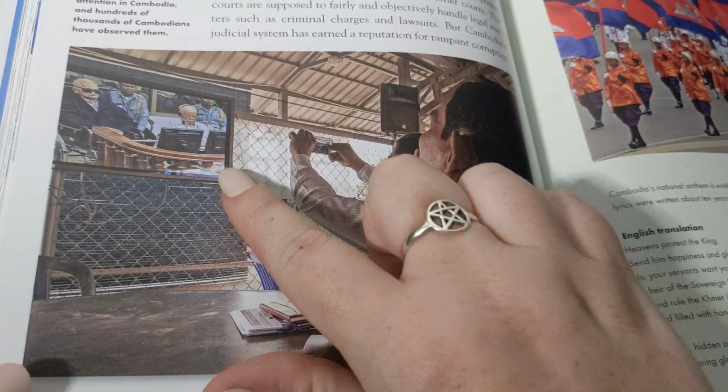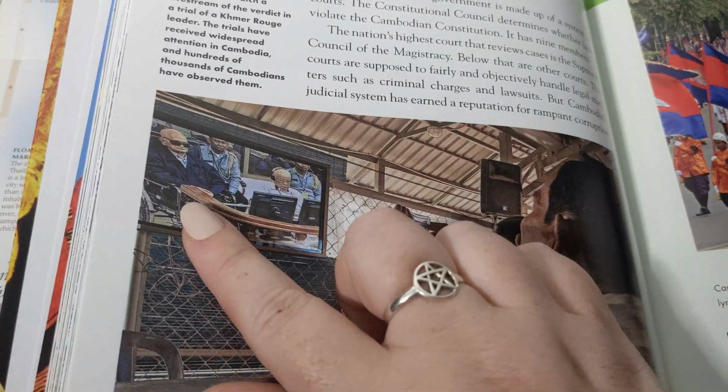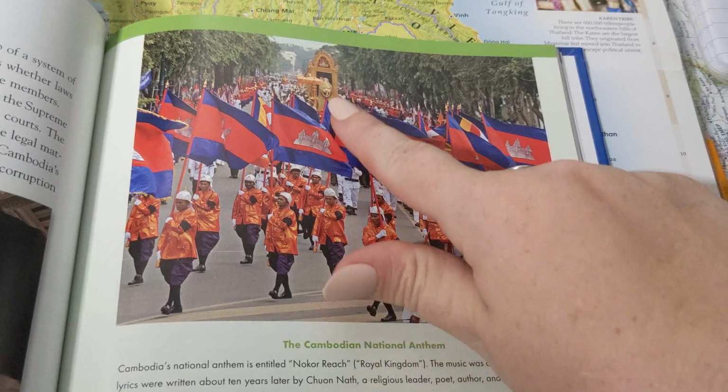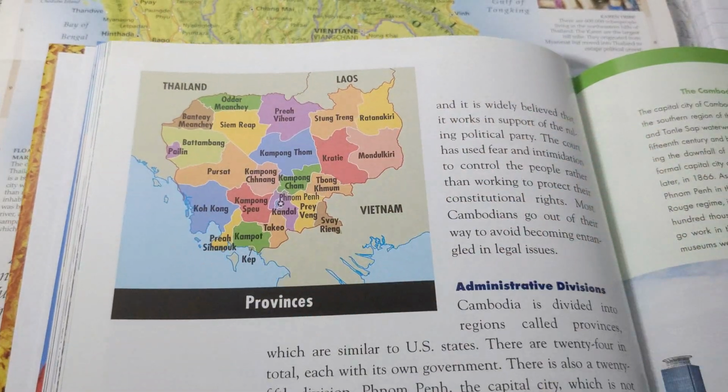And these people are watching a war crimes trial. Kind of looks like Pol Pot right there, but anyway. A big parade here. It's quite a festival happening over there. The many provinces of Cambodia.